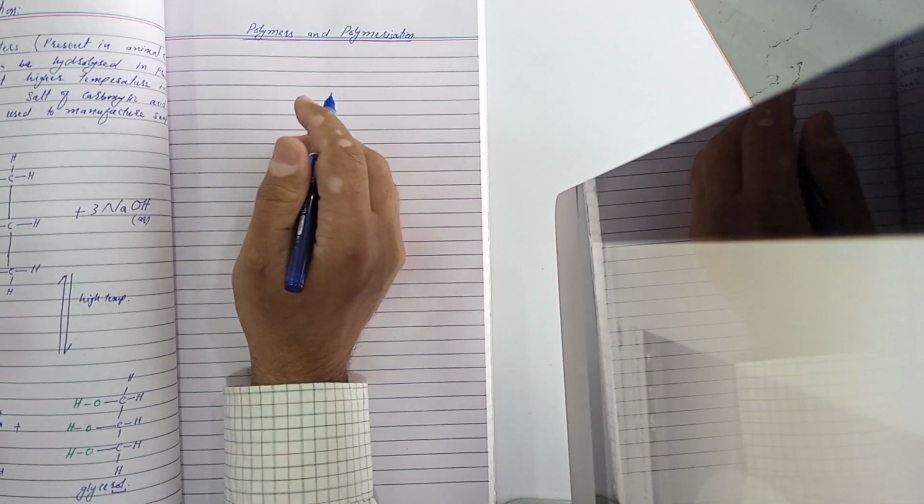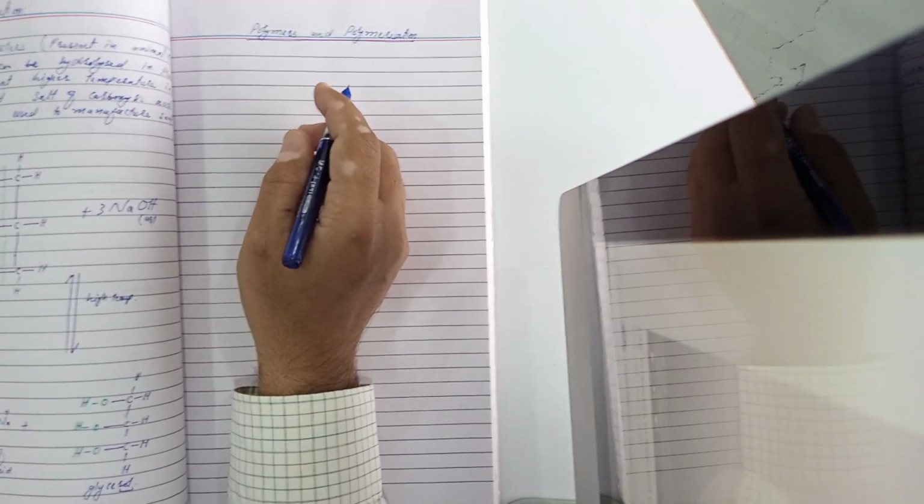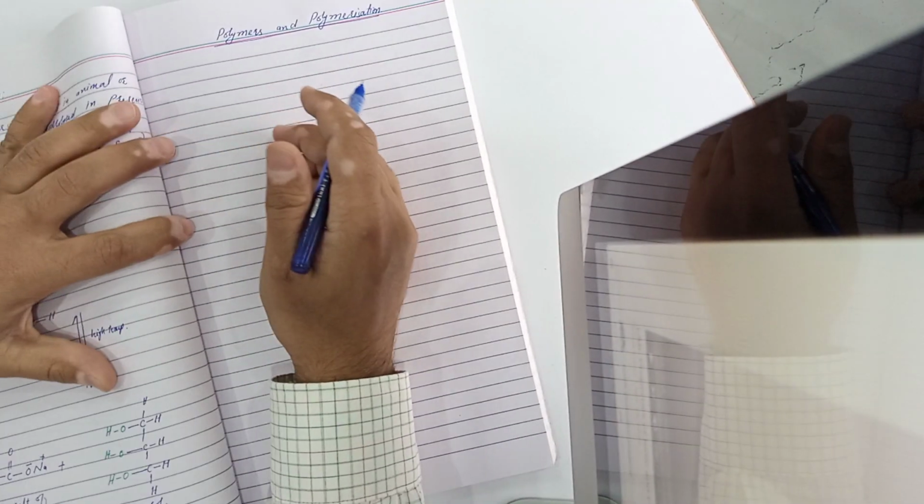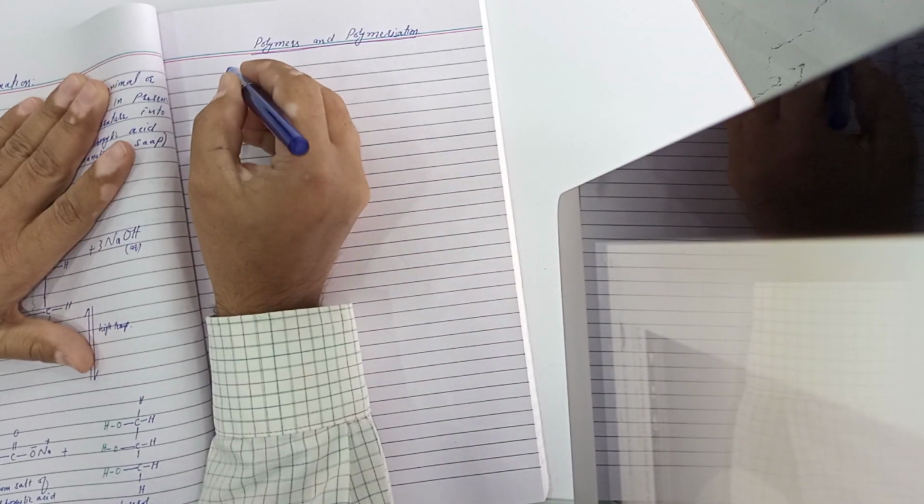Okay, beta. So today we are going to learn about polymers and polymerization. First of all, we have to define it. What is the definition?